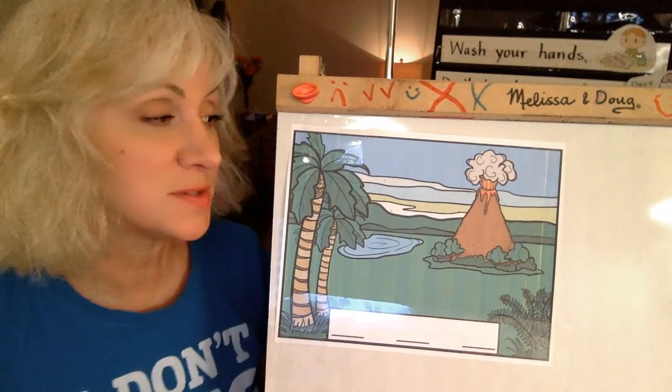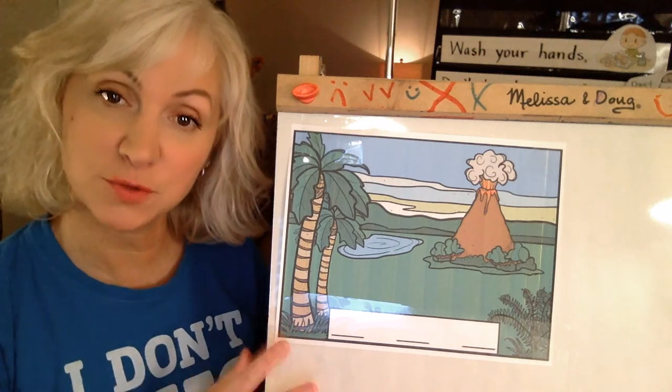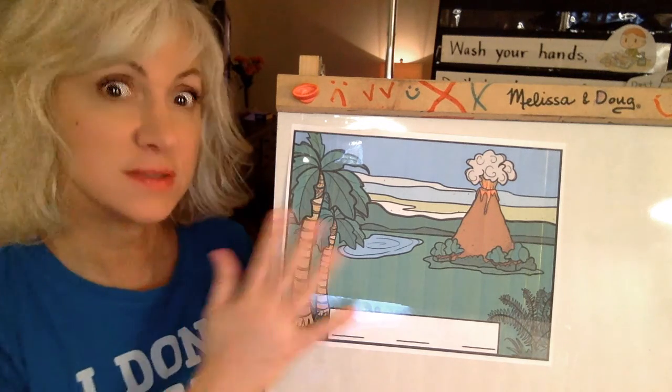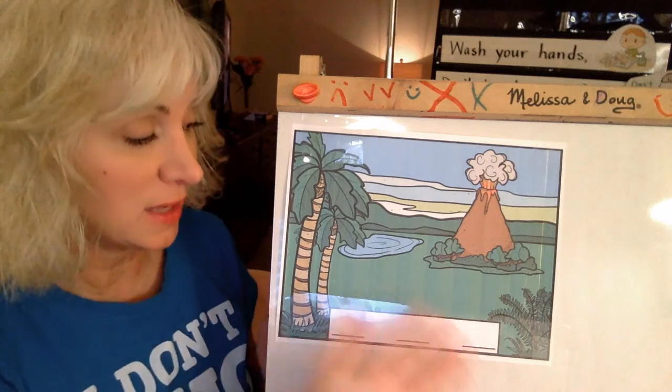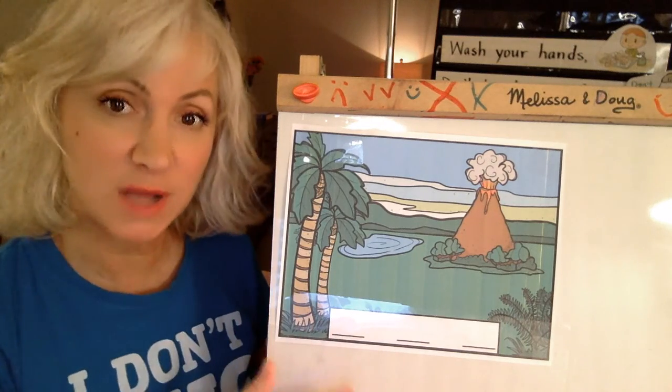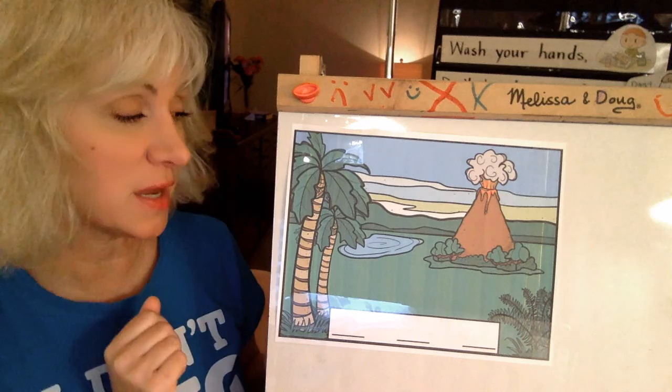Well, hey guys and girls, I am very excited to show you some of the dinosaur math that I have for you to do this week. This one's going to be kind of fun because you get to have your own little play mat here and you can use the problems that I have for you or you can make up your own. So let me start with one of the problems that I gave you.